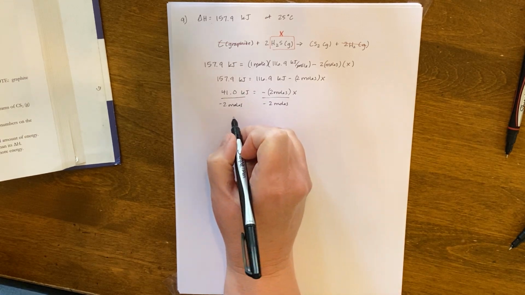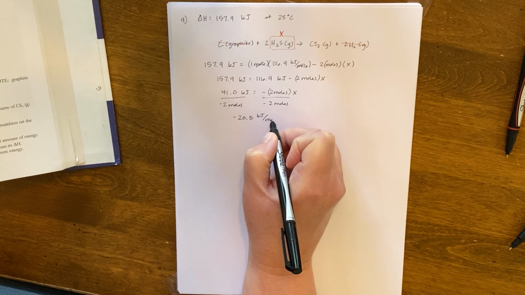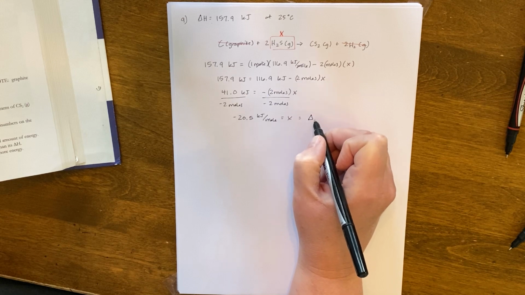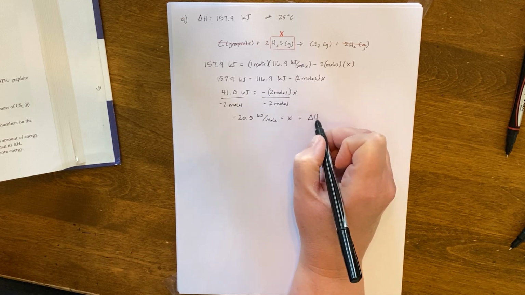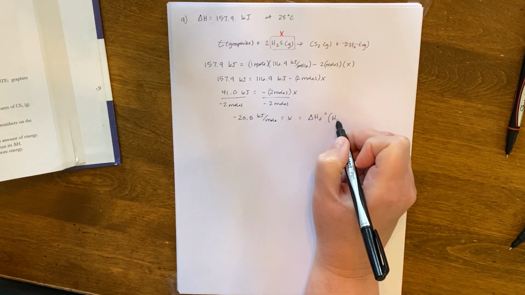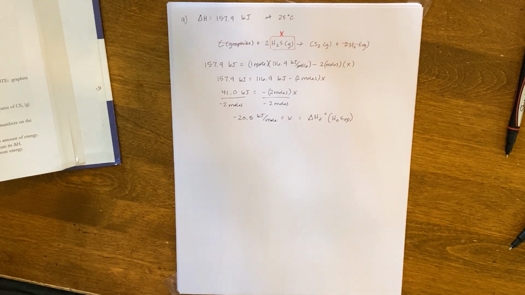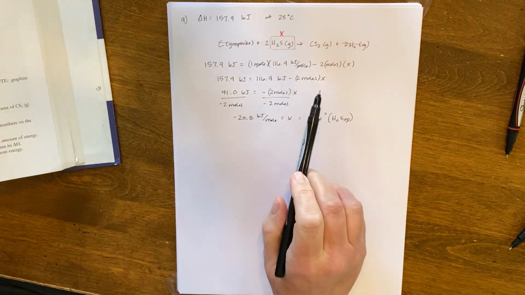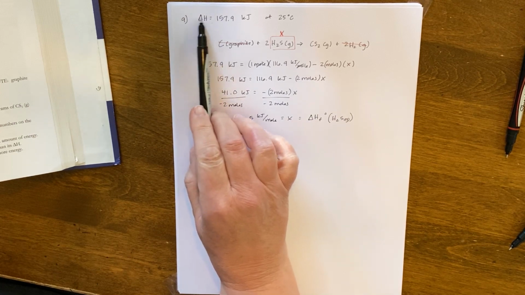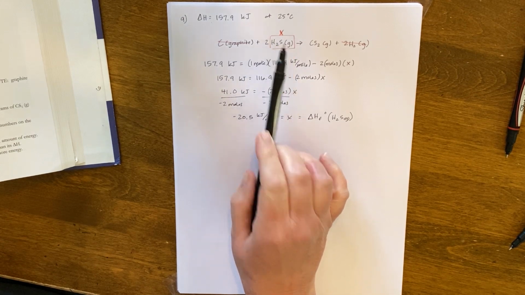And if I do the math out, I end up with negative 20.5 kilojoule per mole equals X. And that is the standard enthalpy of formation of my H2S gas. Okay, so same type of problem using Hess's law. It's just instead of solving for the change in enthalpy, we're solving for one of the other unknowns.